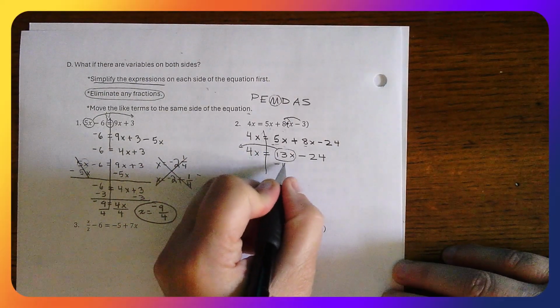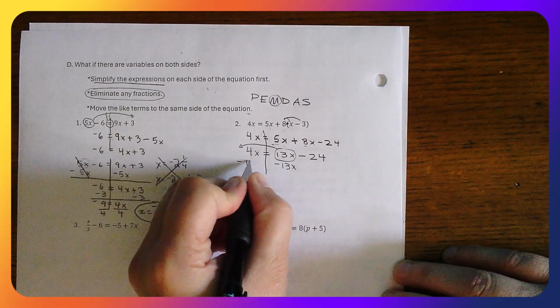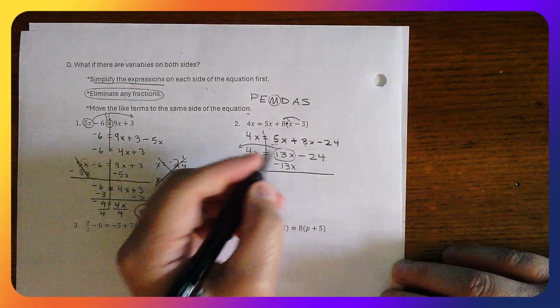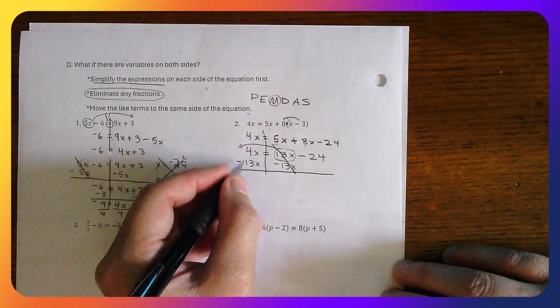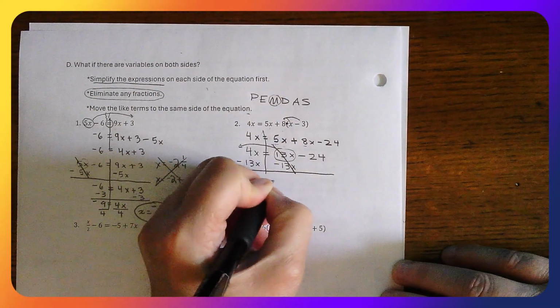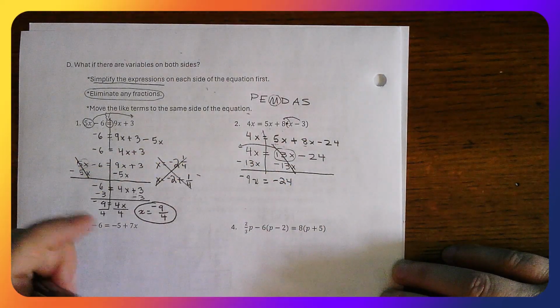Okay, or you can show your work. So you're going to subtract 13x from one side and subtract 13x from the other. They cancel, and 4 minus 13, that's negative 9x, and then it equals negative 24.